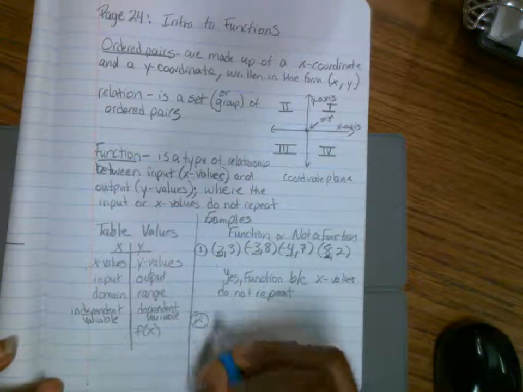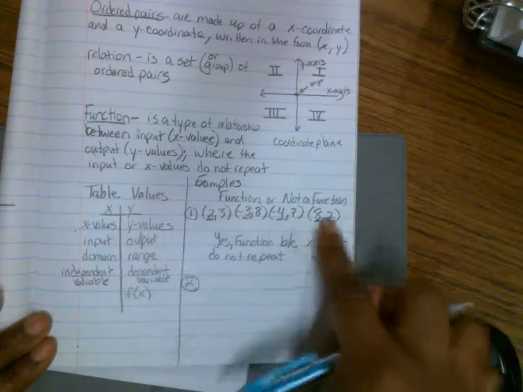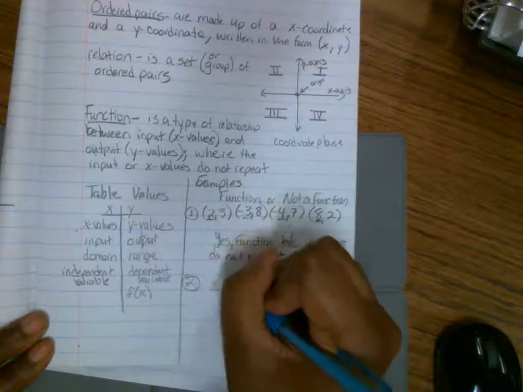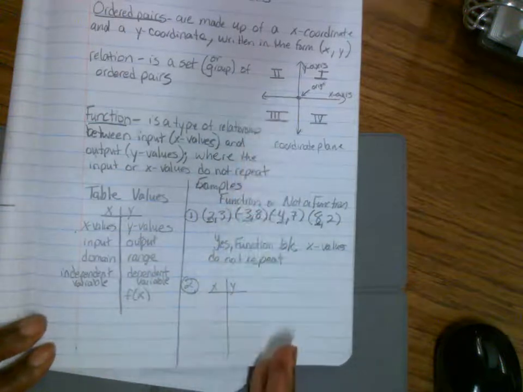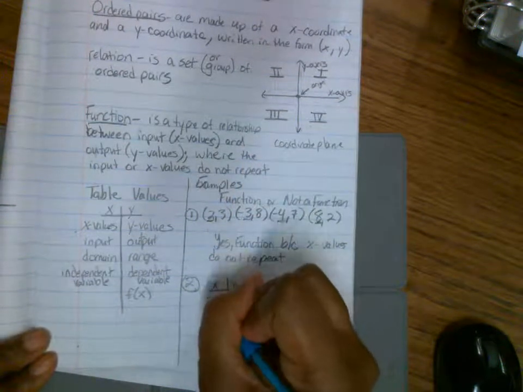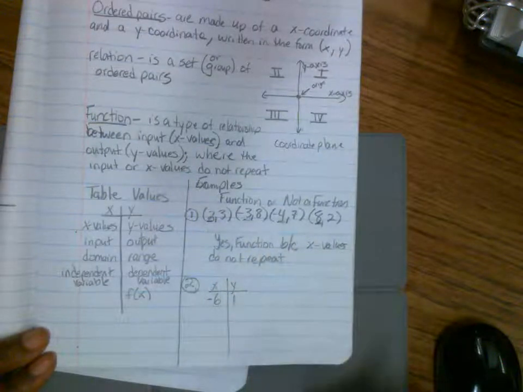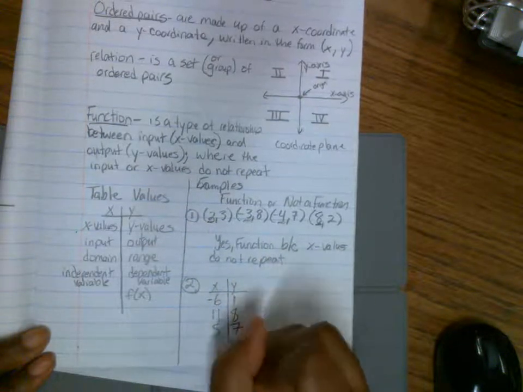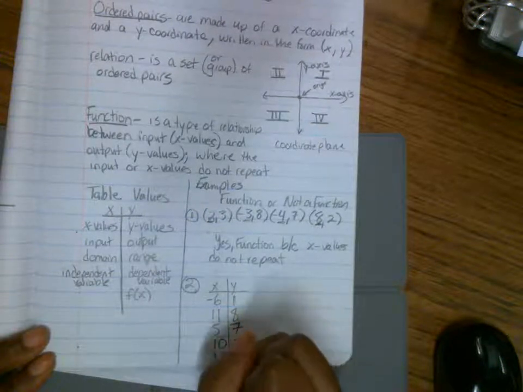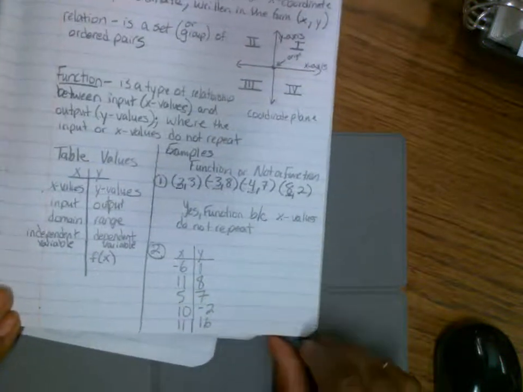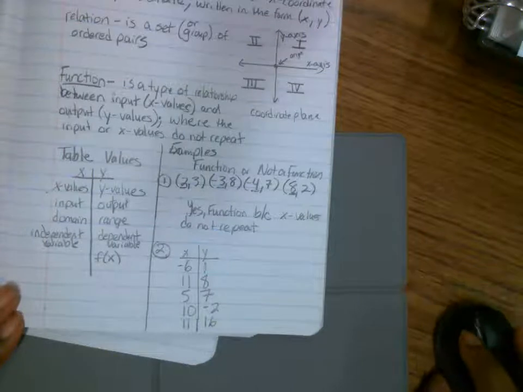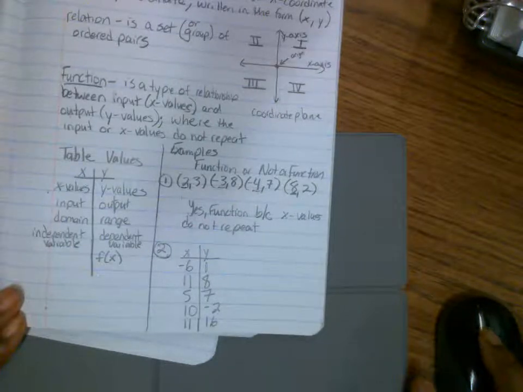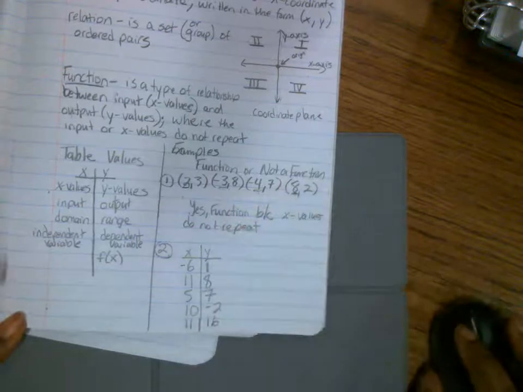Number 2. This was a relation. This next example is going to be a table. So you have your input and your output. In this table, your first ordered pair is 6, 1, then 11, 8, 5, 7, 10, -2, and 11, 16. These are our ordered pairs here. In the chat, I need you to say yes or no. Is this a function? Just type yes if you think it is a function, and no if you think it is not a function. And I'm going to pause the video.